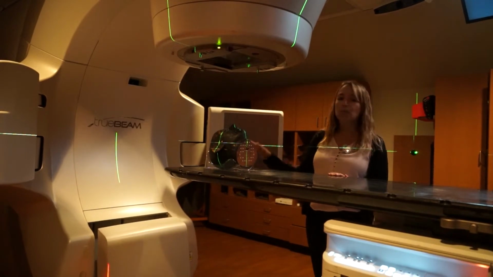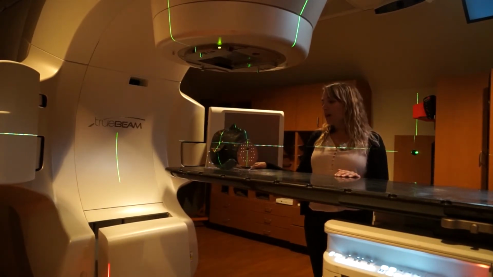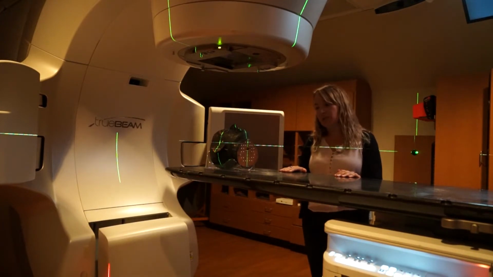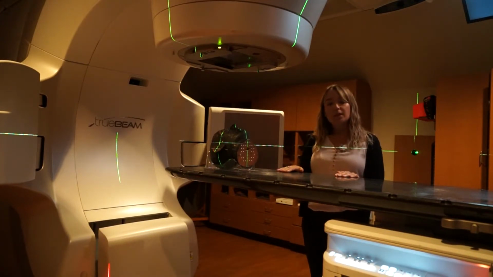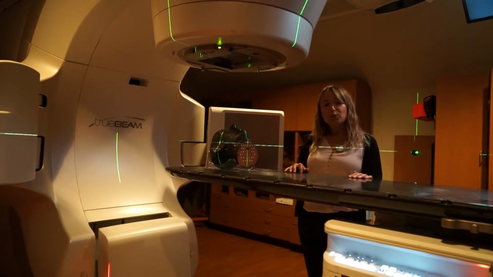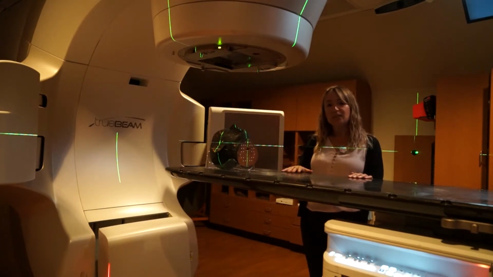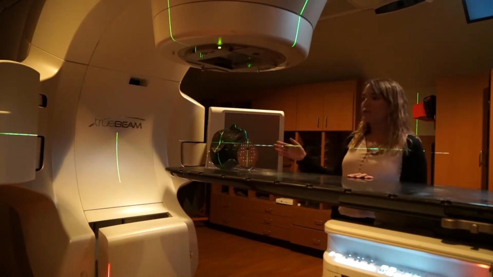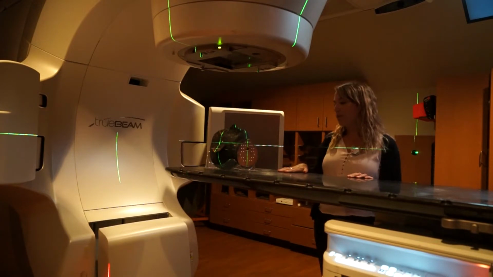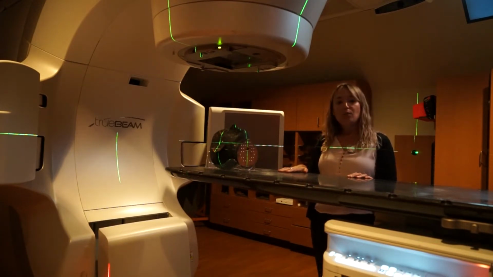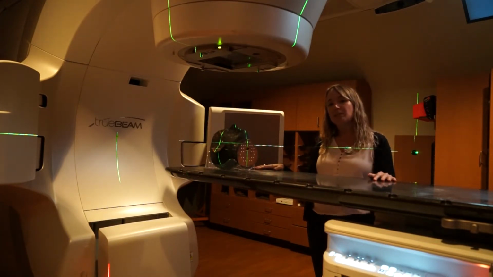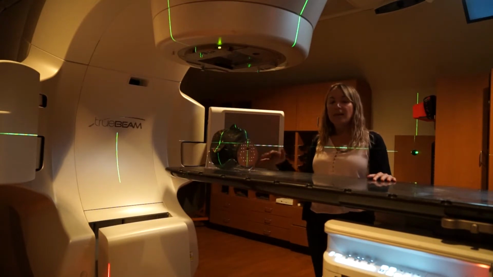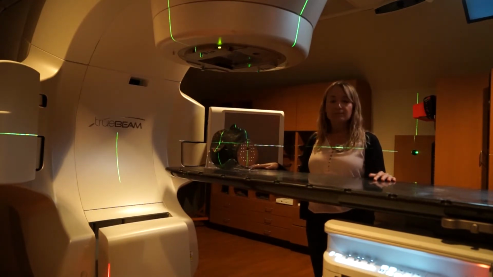As you can see here, we have a phantom. We are now going to go through how patients get set up at the machine. During simulation, therapists place tattoo marks on the patient's skin in order to make their setup at the treatment machine easier. These marks are then aligned with the laser that you can see in green. And we use that to approximately set up the patient to the right position. And then we go on to internal imaging.